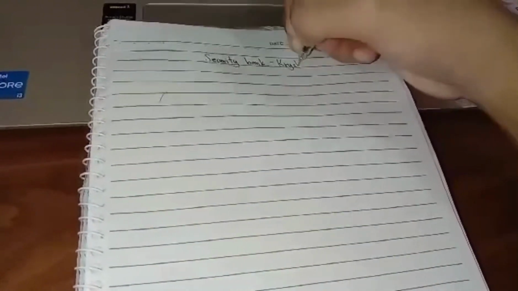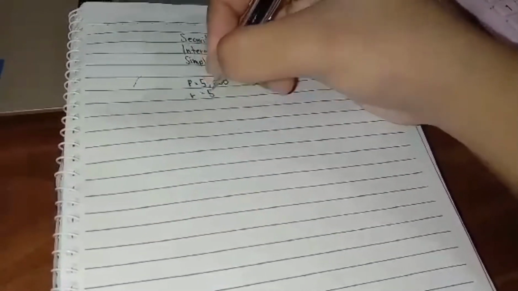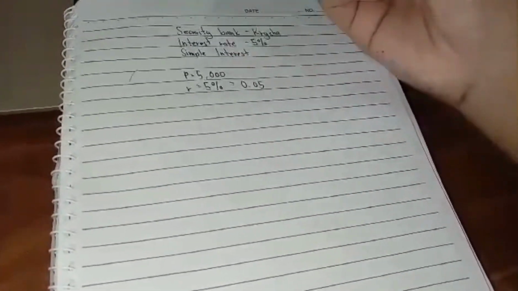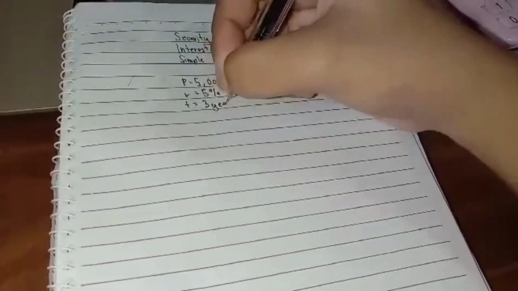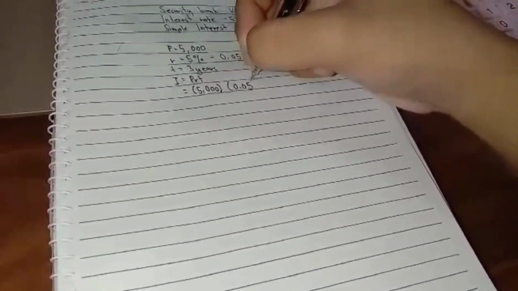Good day. Today we're going to be computing for Security Bank. The interest rate is 5% and it is simple interest. Let us write the given. Principal 5,000, rate 5% equals 0.05, time 3 years. I equals PRT. Now let's multiply 5,000 times 0.05 times 3.